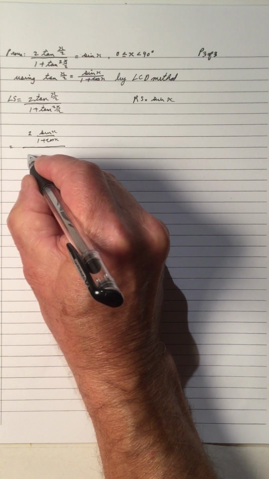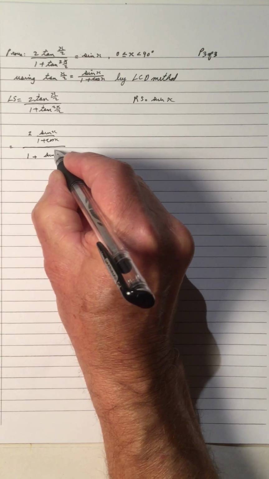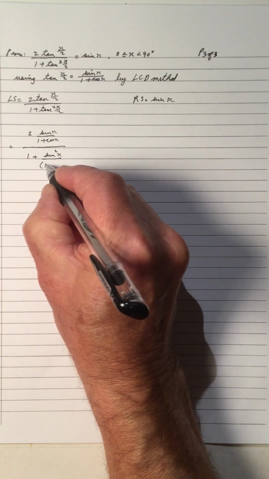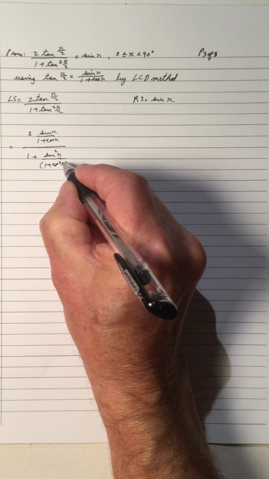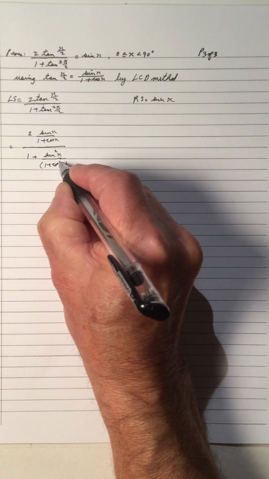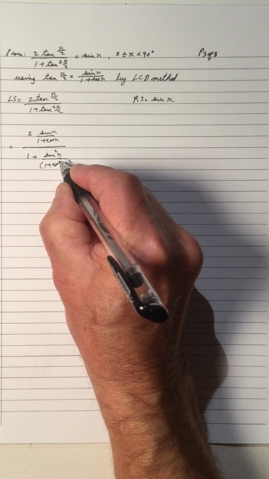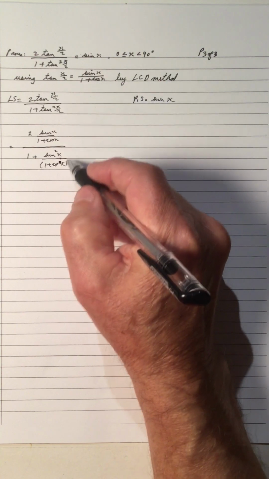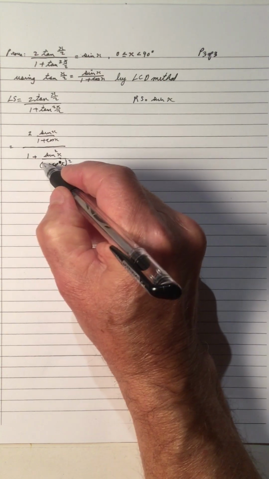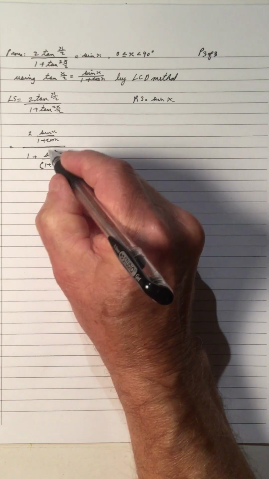And we have 1 plus sine x squared over 1 plus cos x. So it's the same as 1 over s squared, and that's supposed to be there. So ignore that dot right there. That's 1 plus cos x, in brackets, being squared. That's not supposed to be there.